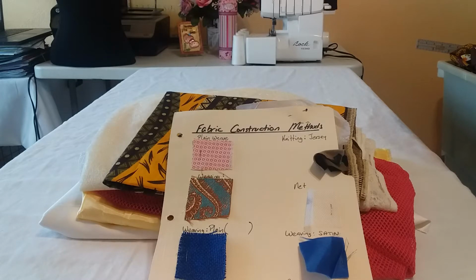Okay, so the printed notes that you got from me talked about different fabric construction methods. Construction means what? Make. Okay, so different ways to make fabric. So two common ways to make fabric, probably the most common methods of making fabric: weaving and knitting. Okay, so we know that weaving is done by interlacing lengthwise yarns and crosswise yarns at right angles to each other on a loom.